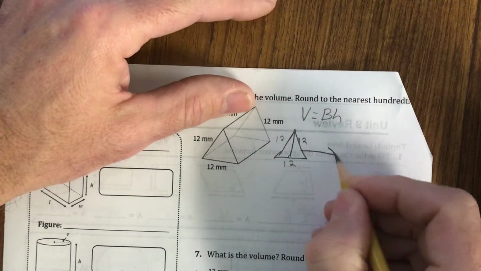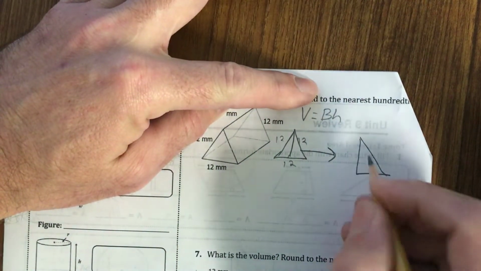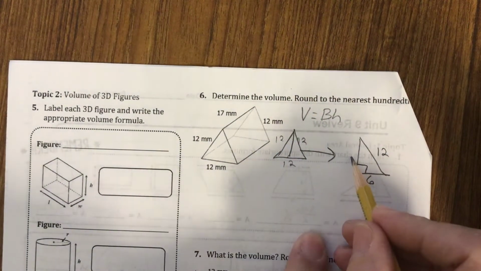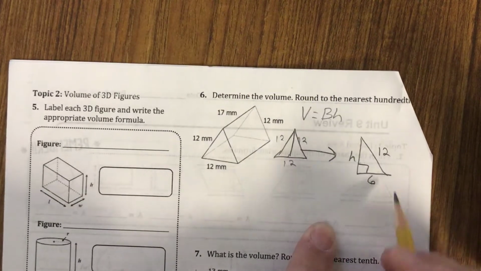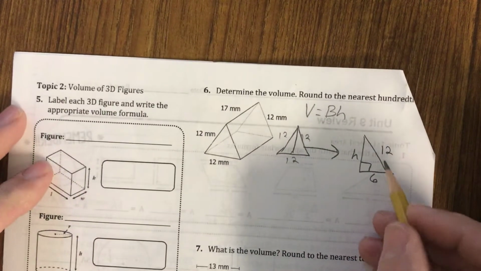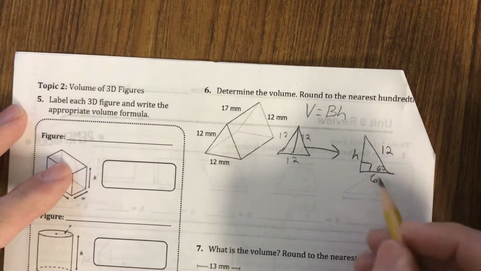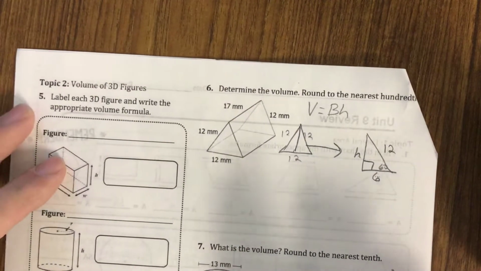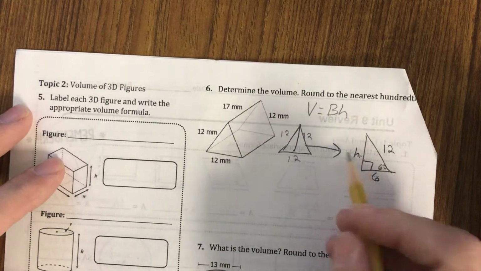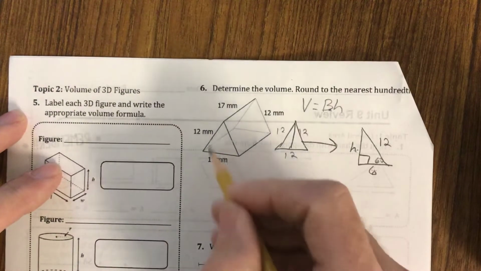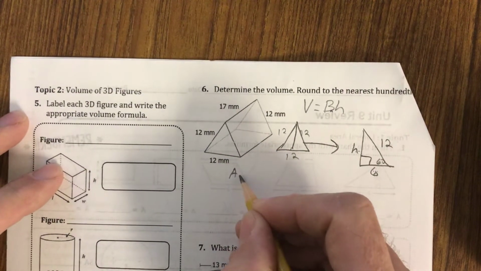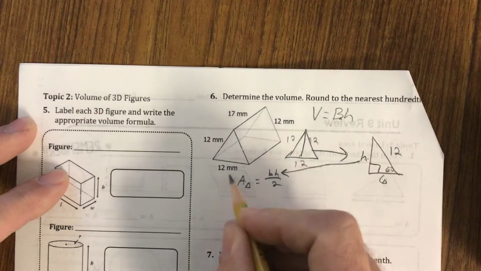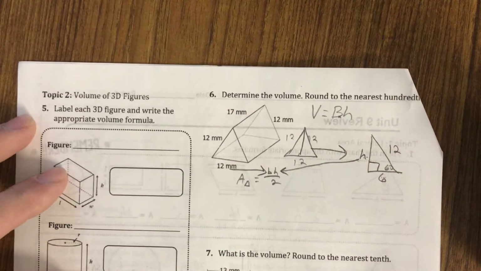So what I'm going to do is redraw this triangle. That's going to be 12. That's going to be 6. Now you can either use the Pythagorean theorem to get this side right here, which will be the height, or you can use your shortcuts. So remember, this is going to be a 30, 60, 90 triangle, and we multiply this times radical something to get this. So that's the 2 ways you can do it. Once you get this, this is the height of the base part right there. Remember, area of a triangle is base times height divided by 2. So that's going to go right there. That's your base. That's more than enough help for that problem.